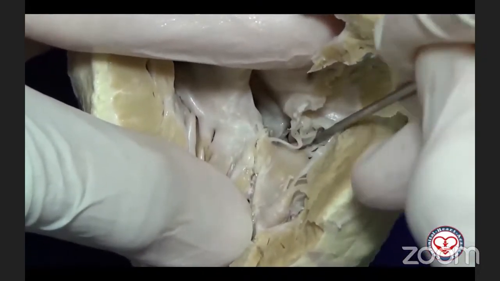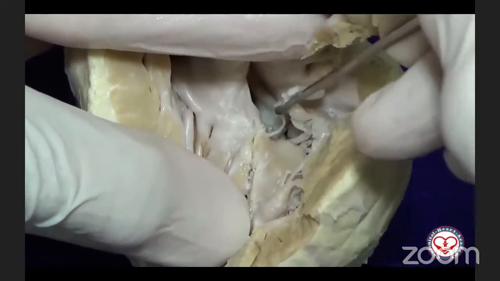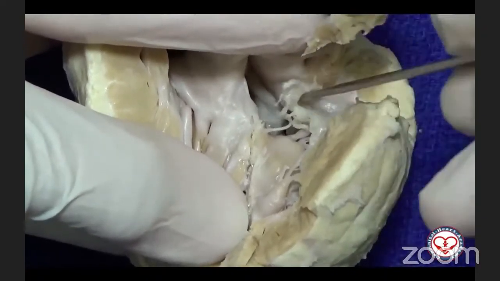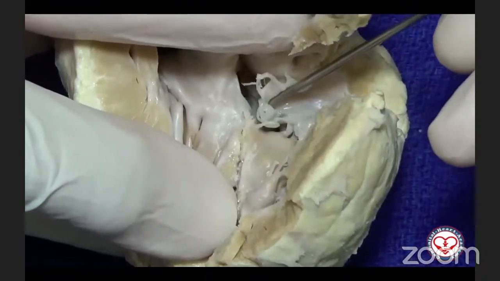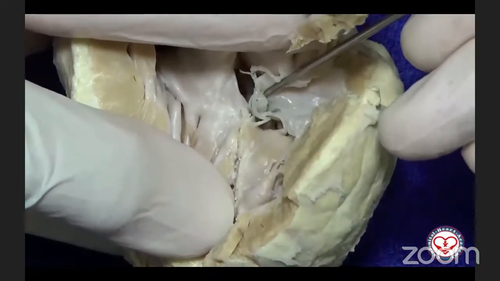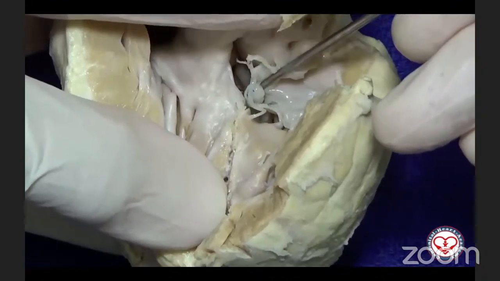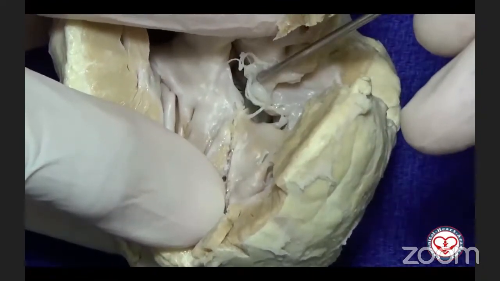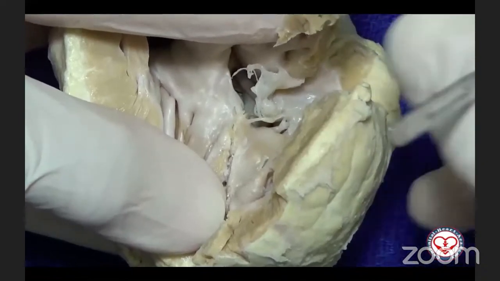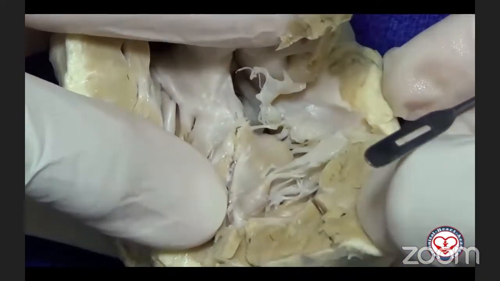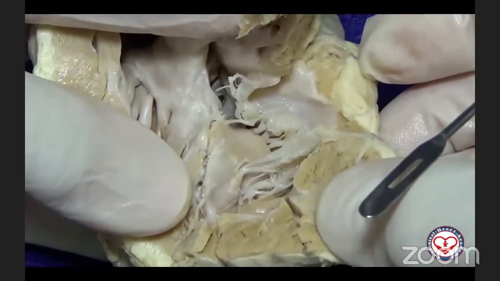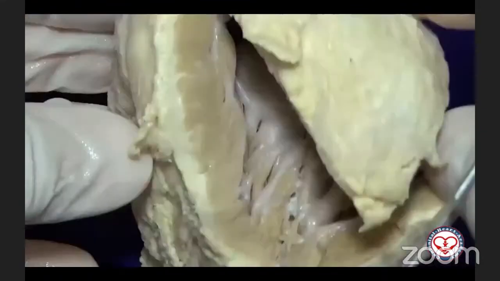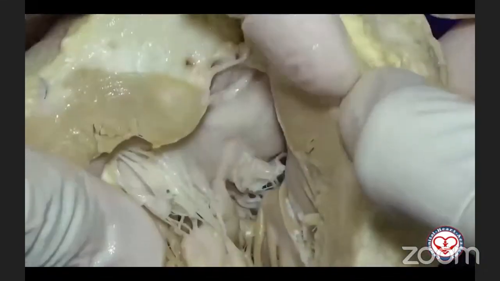Here you can see some of the tendinous cords attached to the crest of the septum, and there are some that are also straddling the crest of the septum, so that this leaflet is straddling and overriding the crest of the interventricular septum. I also want to point out that you can have this straddling and overriding in such a fashion that you end up having a double inlet left ventricle. This straddling and overriding is minimal in this specimen.